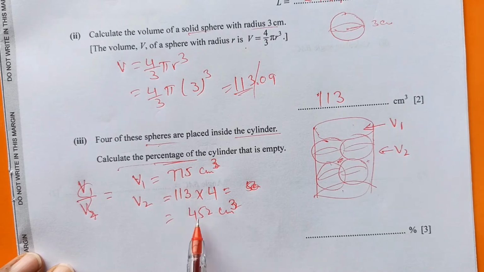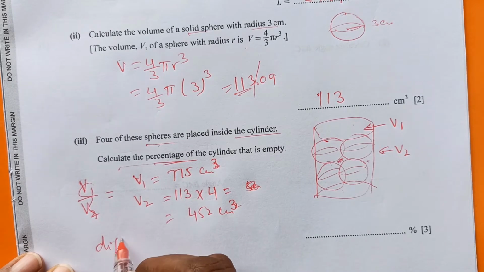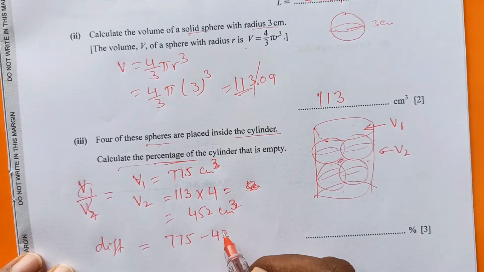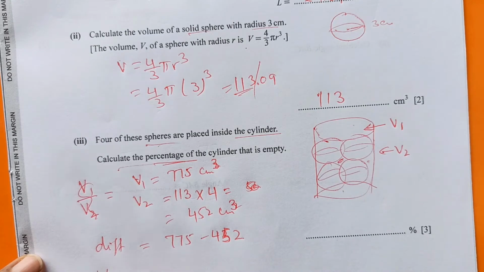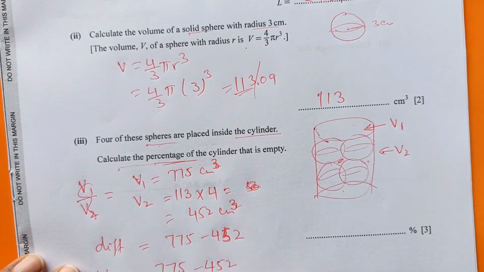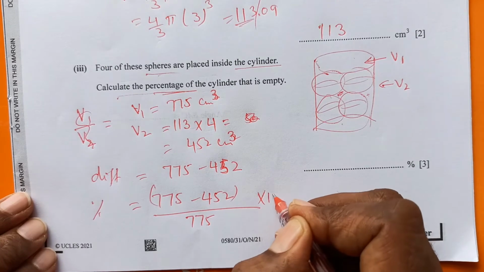Now we are looking for the percentage. For that we need the difference. So what is the difference here? Difference is 775 minus 452, right?